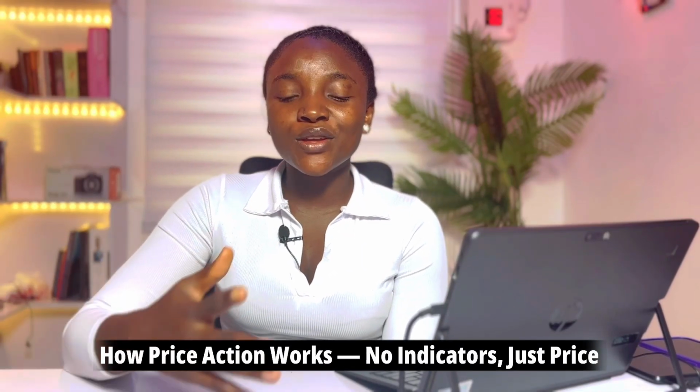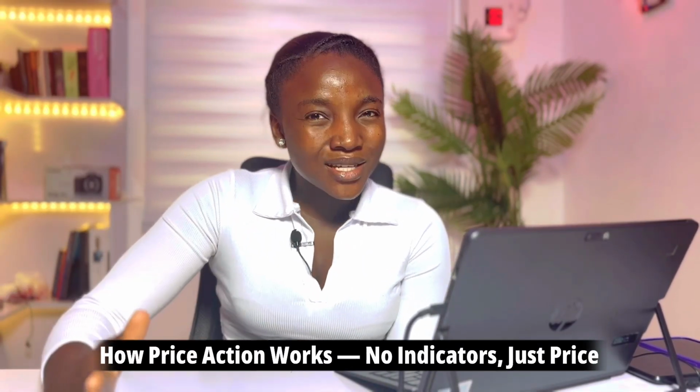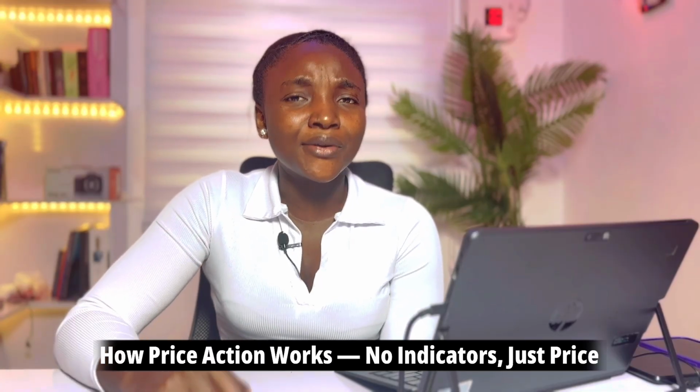So first, how does price action work? No indicators, just price. So how does it work? At its core, price action is about reading price directly from the chart. No indicators, no clutter, just price. Price action trading is often called naked chart trading. And the simple idea is that price itself contains all the information you need to make a decision.